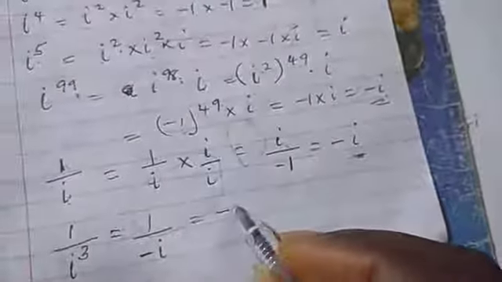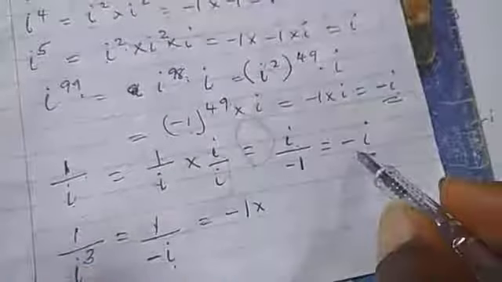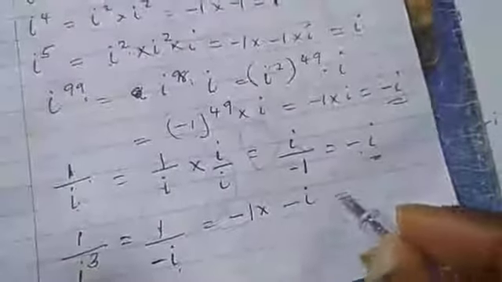If they now say 1 over i cubed, since we know that our i cubed is minus i, we can write it like this: this is minus 1 times 1 over i. 1 over i here has given me minus i, so our answer is i. That means 1 over i cubed is the same thing as i. So like that.